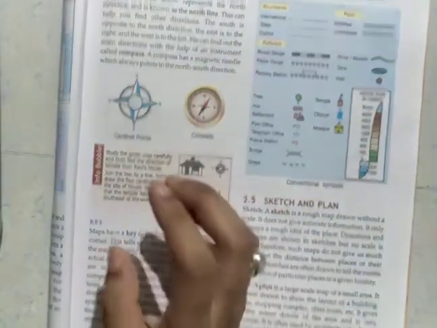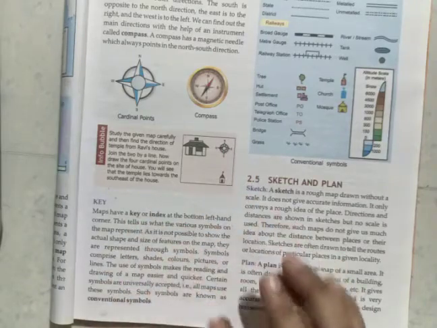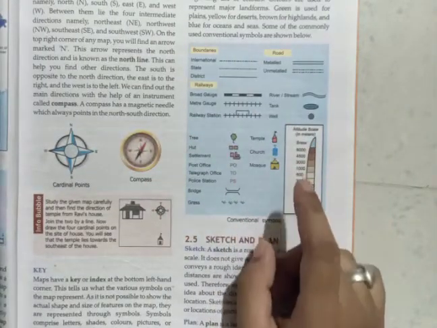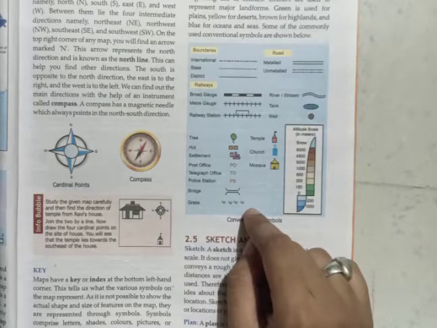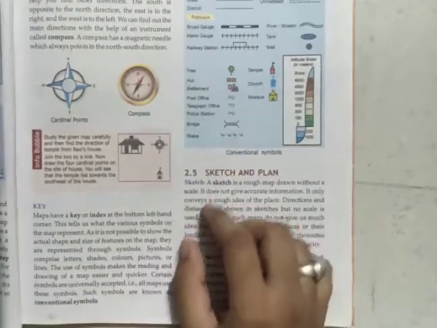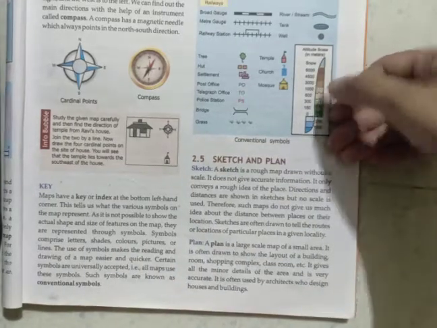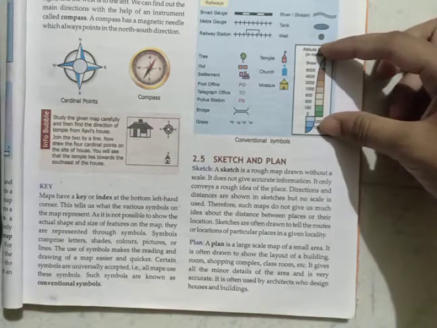All these things are very important, so please pay attention and listen to the videos. Don't ignore the videos. A map has a key or index at the bottom left side. These are conventional symbols. You will see this type of thing in different kinds of maps, and they are known as conventional symbols. This is known as key or index.